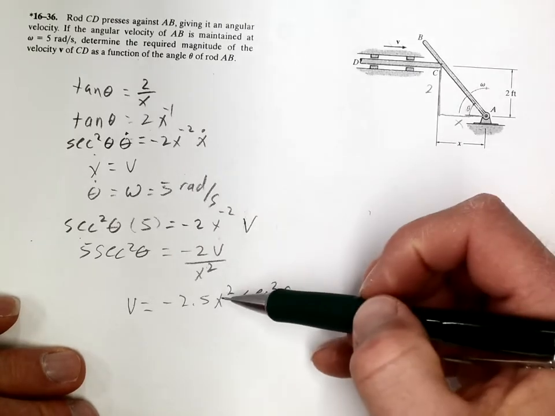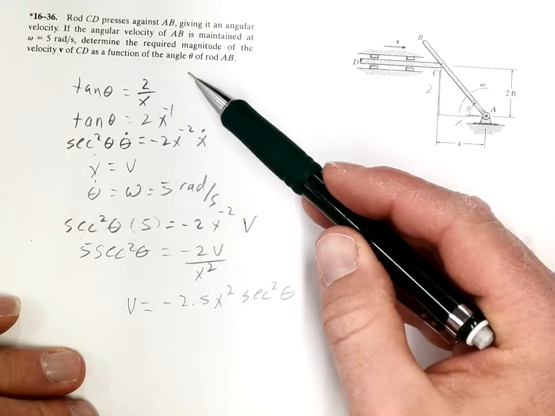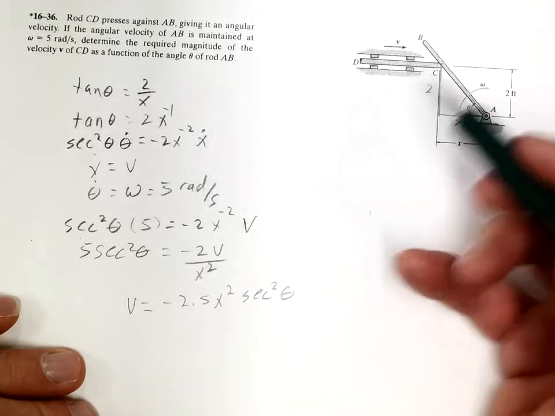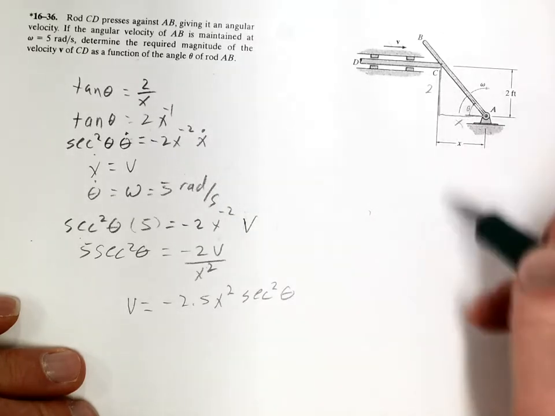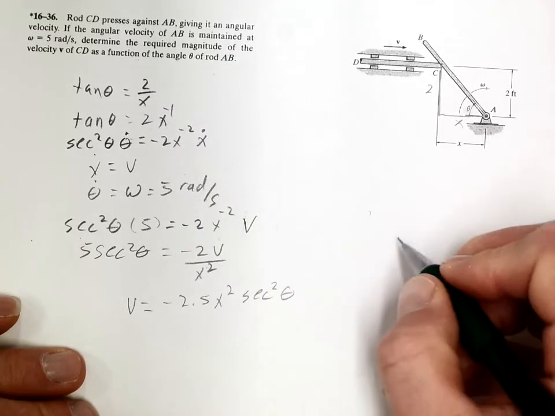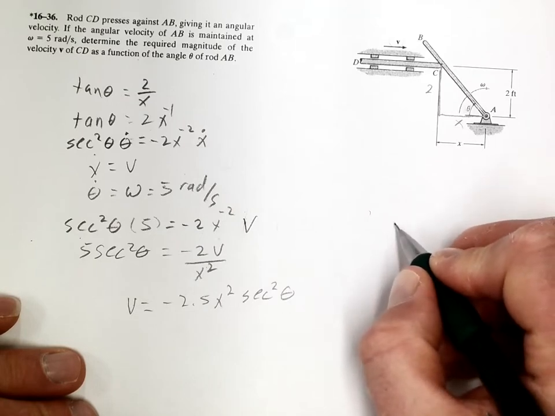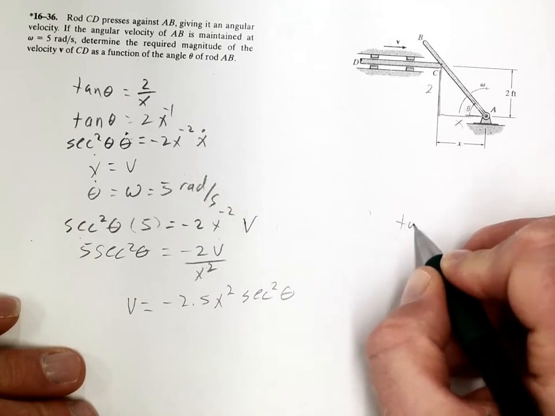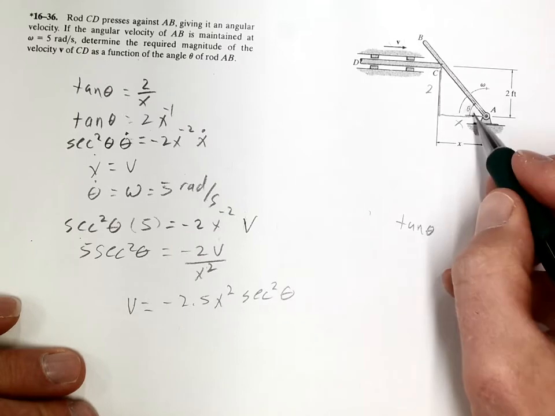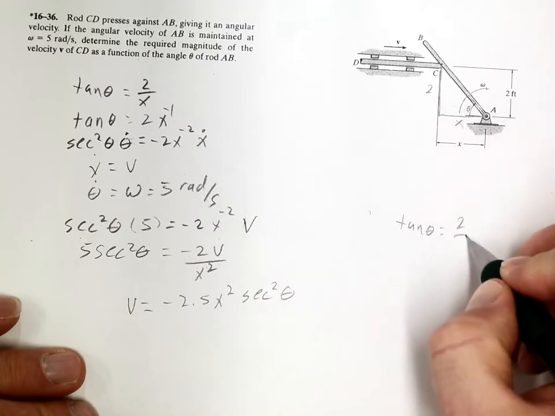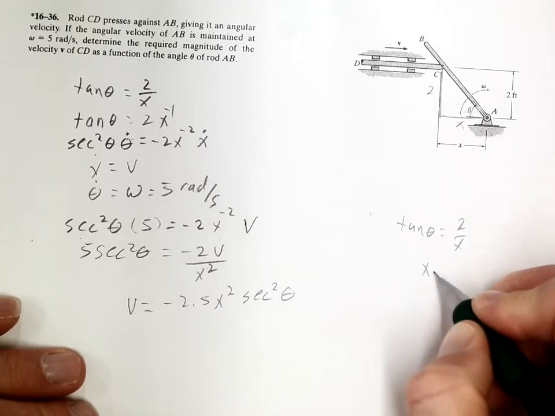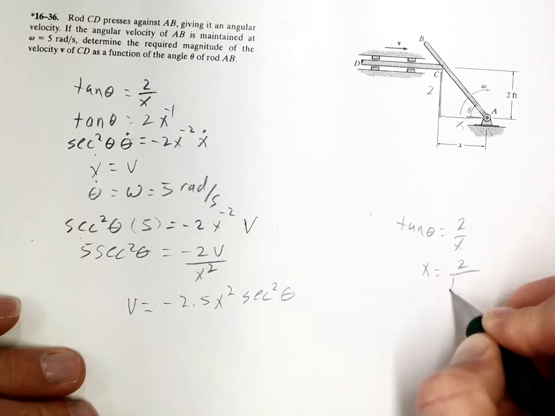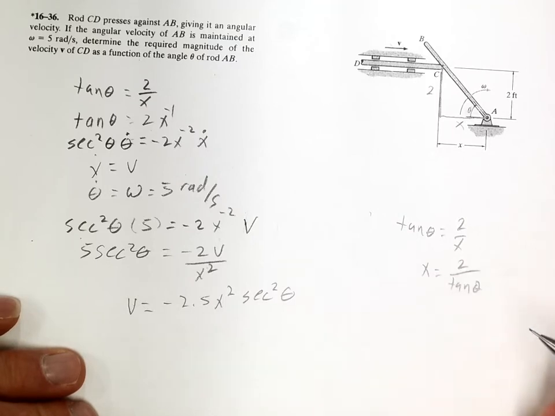We don't want x, we want it to be as a function of theta. So looking back at our triangle here, we can write that the tangent of theta is equal to 2 over x. So x is equal to 2 over the tangent of theta.